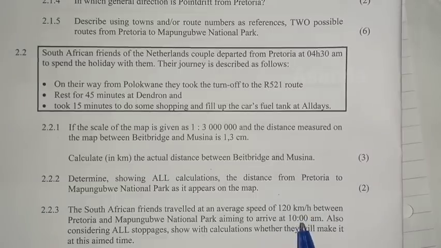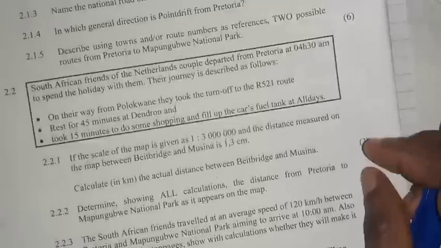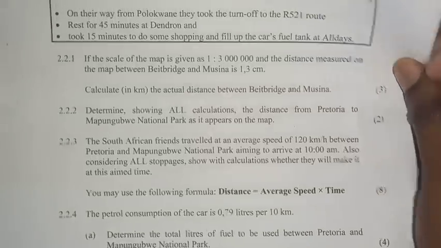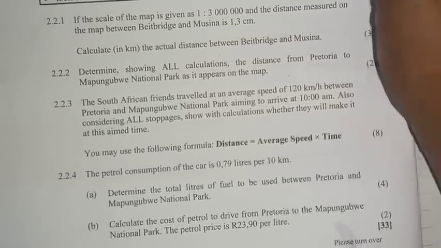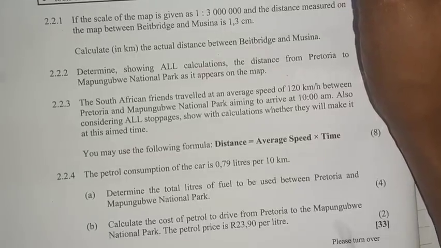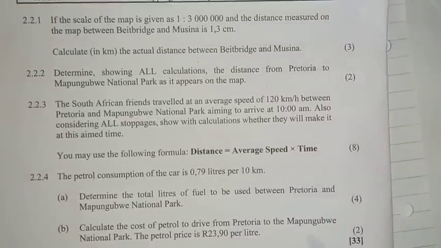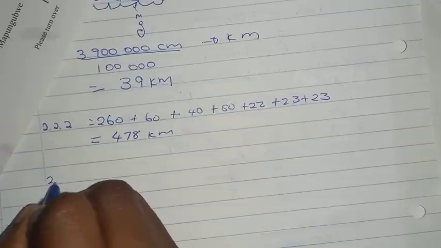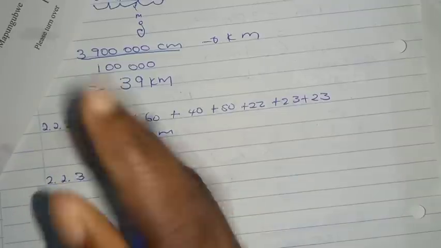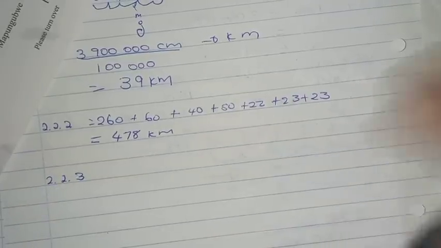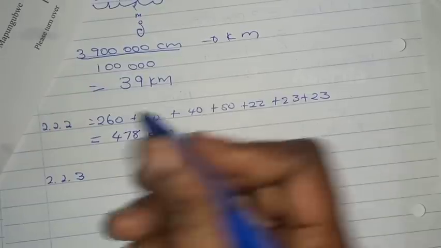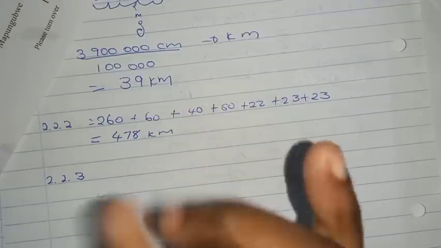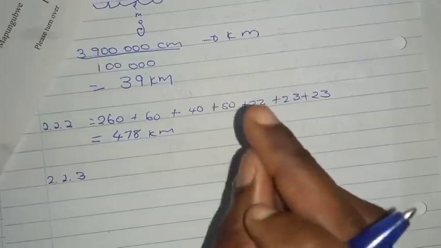So now what we're missing is how long does it take? We can use the formula to calculate how long it will take for them to arrive there. And then we'll calculate at what time they will arrive. So, 2.2.3. First, I want to know how long the drive from Pretoria to the park is, and that's what I'm going to calculate first. How long is the drive? Remember the stoppages, but first I want to know how long the drive is.